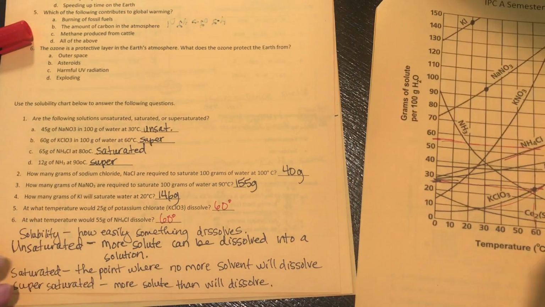Okay, and that is solubility. If you guys have questions, let me know.